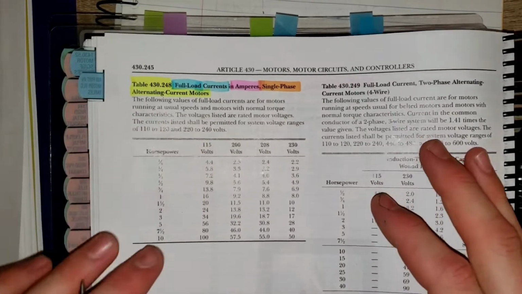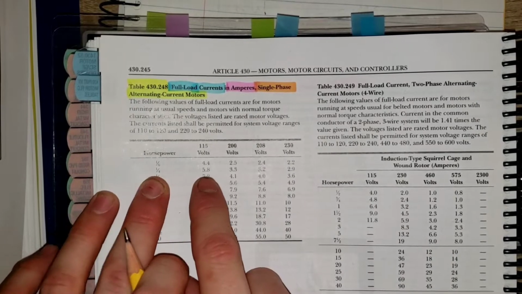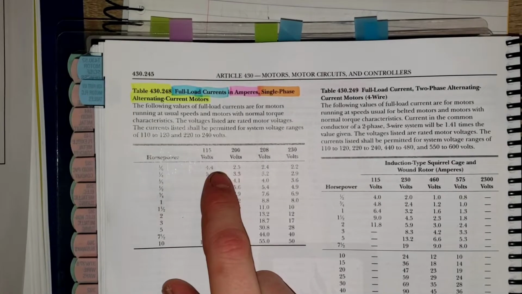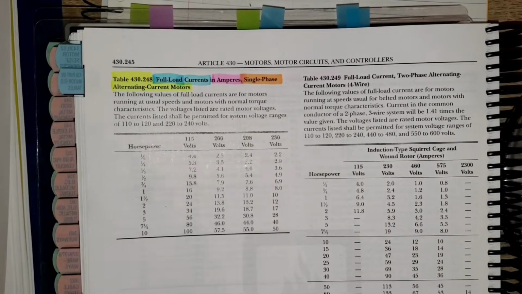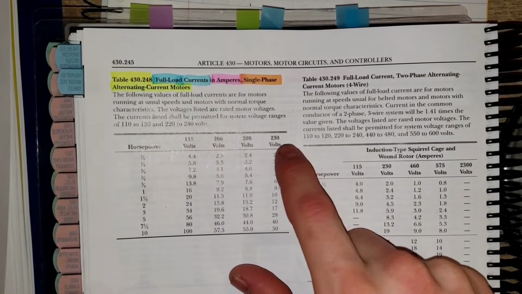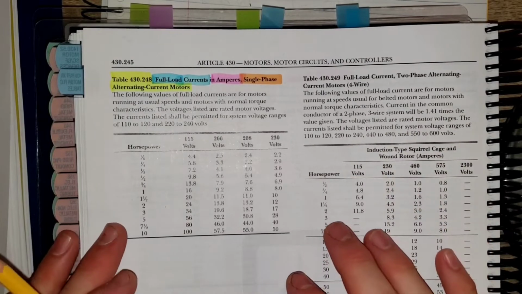Okay, so we have a quarter horsepower. A quarter horsepower is 5.8 under 115. So 115, that might leave you with the question, do you multiply your amps times 115 to get your watts? No. If you see 115, if you see 230, do not take it into consideration in your calculations.